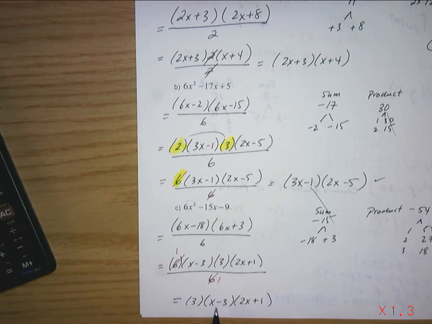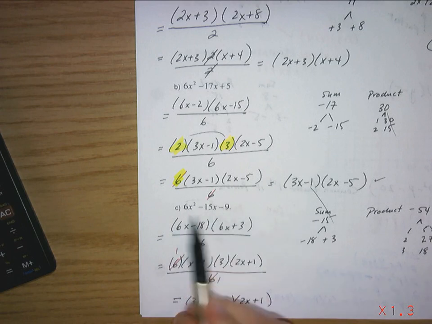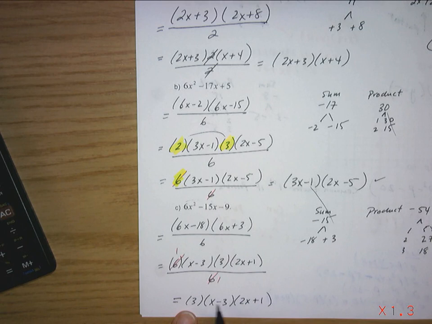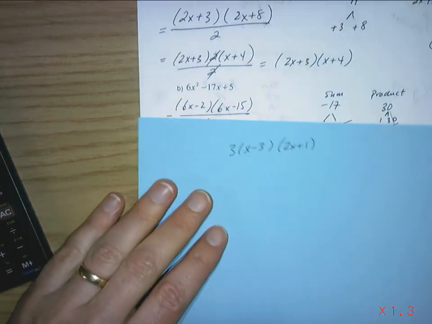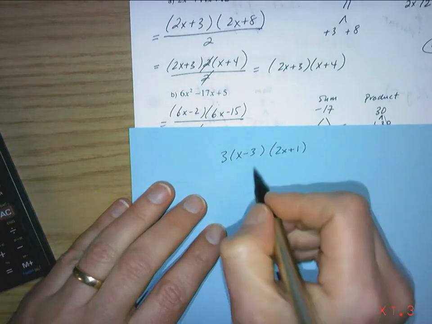And so what we have are 3 factors. 3 factors that all go together to equal 6x squared minus 15x minus 9. So if I multiply all these 3 together, I should end up back with what we started with. Let's take a look if we do. So it's 3, x minus 3, 2x plus 1. So this is what we had. So I'm going to multiply them.